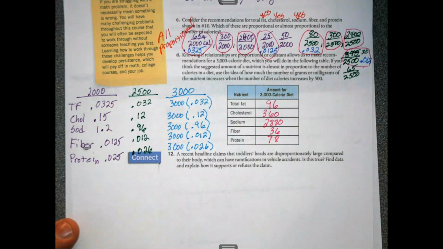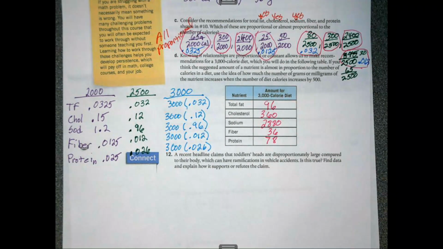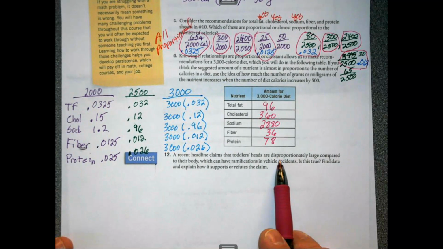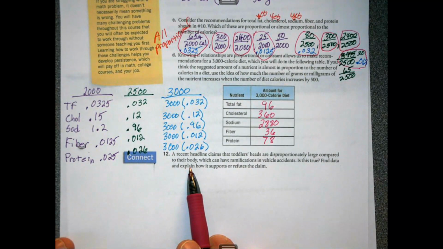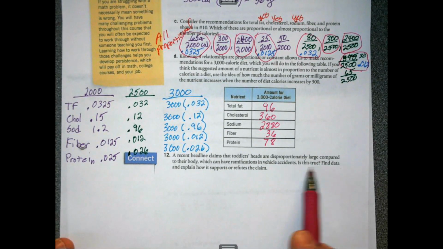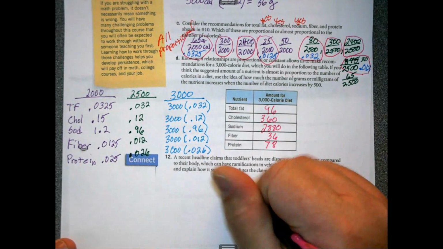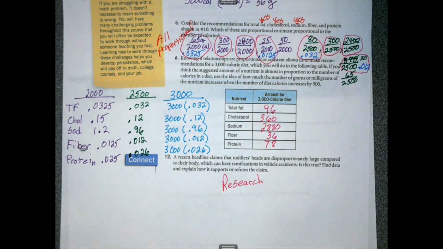That was fun. All right. Number 12. A recent headline claims that toddlers' heads are disproportionately large compared to their body. They're bobbleheads, which can have ramifications in vehicle accidents. Is this true? Find data and explain how it is. I'm not doing this. You guys do this. Research it, okay? Google it.